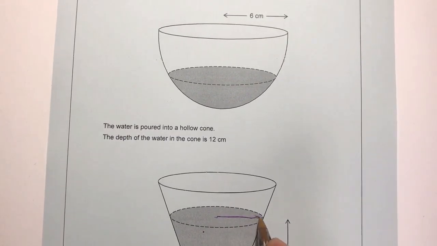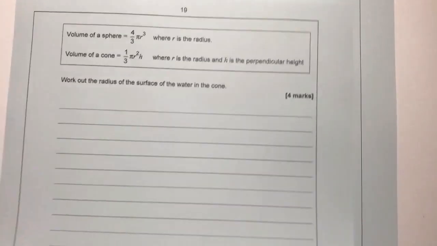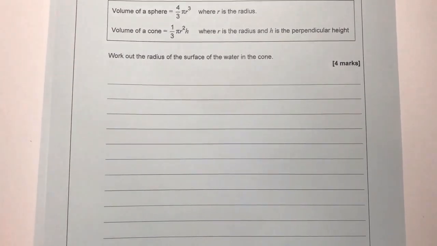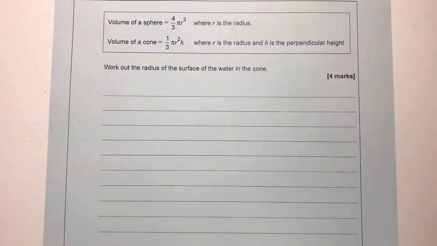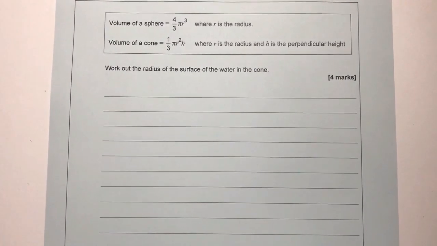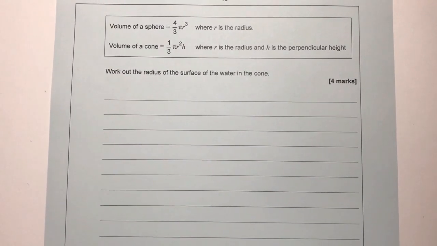They very helpfully give us quite a bit of information in terms of the formulas that we can use. What they say is that the volume of a sphere, now remember in a previous video I said that sphere just means ball. In this particular case it's a bowl, just a round object. So the volume of a sphere is 4 over 3 pi r cubed, where r is the radius, and the volume of the cone is that.